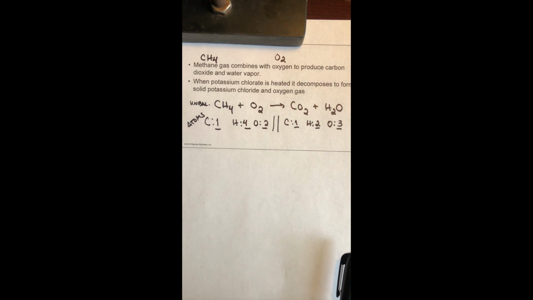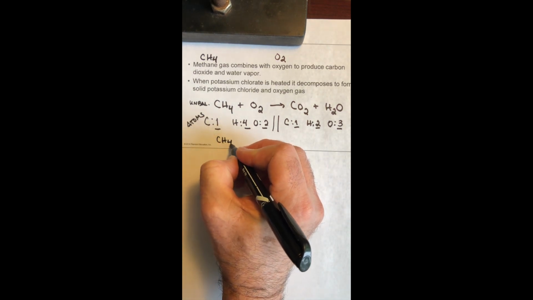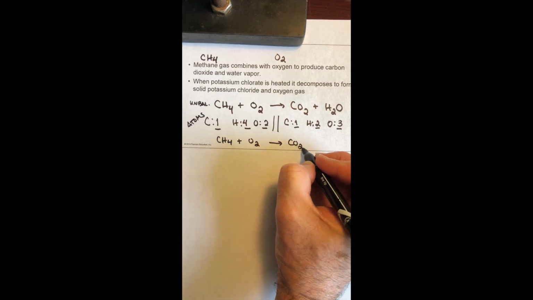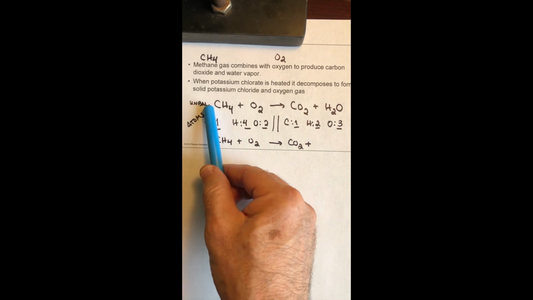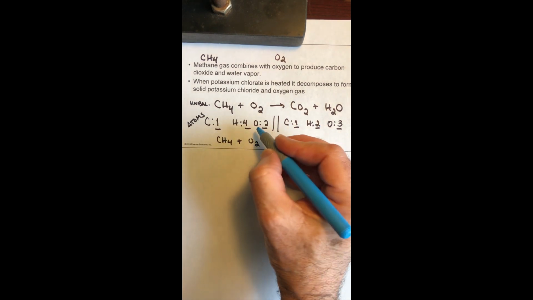So without changing the formula of water, what we do is we change the coefficient that's in there. So let's rewrite this equation again. I'm going to do CH4 plus O2, CO2. And what I'm going to do is put a different coefficient here. Right now, each one of these has a coefficient of 1. So how do I get 2 to become 4 without changing this formula into H4O, which would be incorrect?